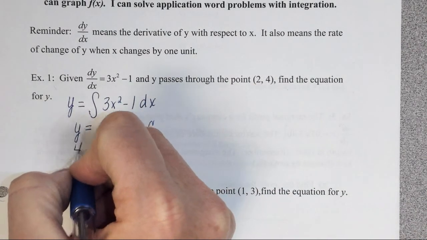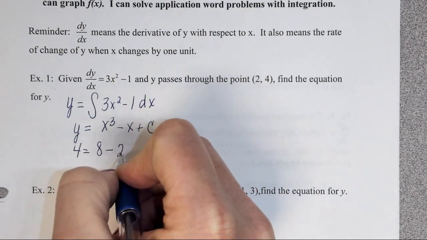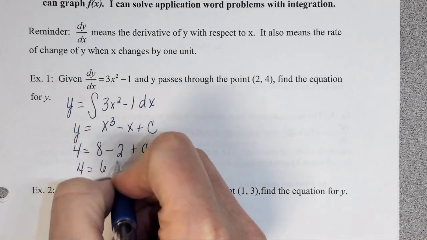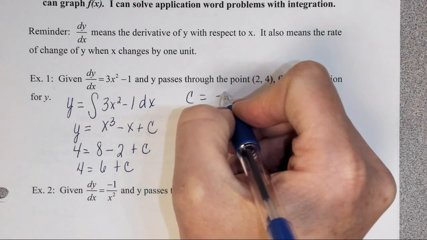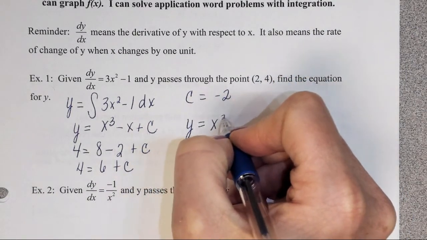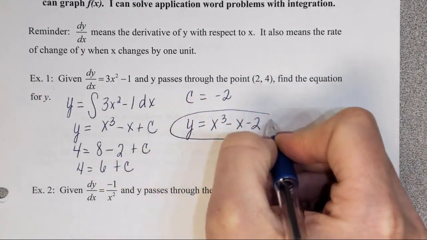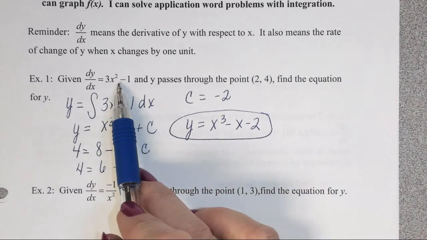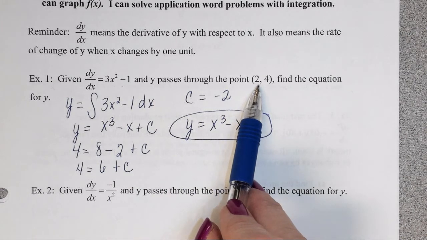So y is going to be 4, 2 cubed is 8, minus 2 plus c. That's 4 equals 6 plus c. And so what's c going to be? Negative 2. So that means my original function had to have been x cubed minus x minus 2. That's the only function that has this derivative and that passes through this point.